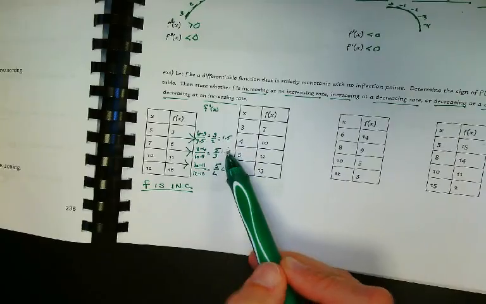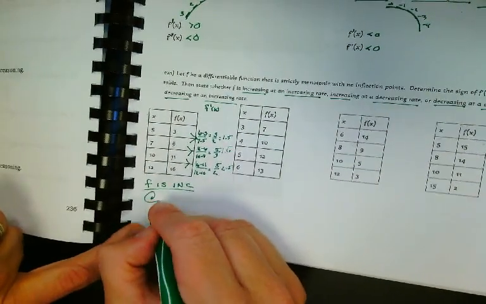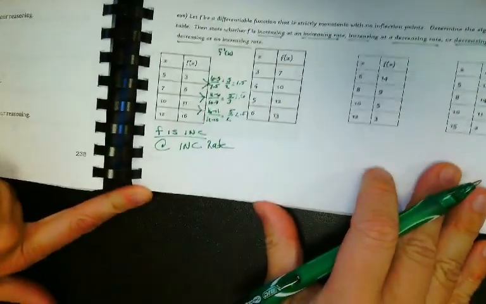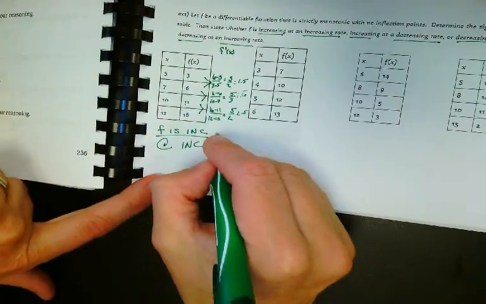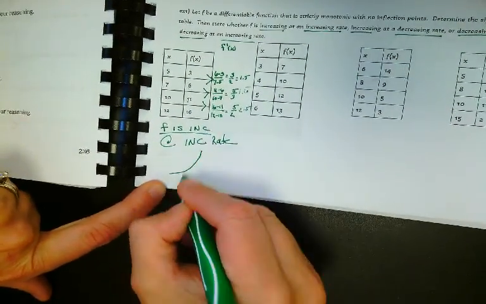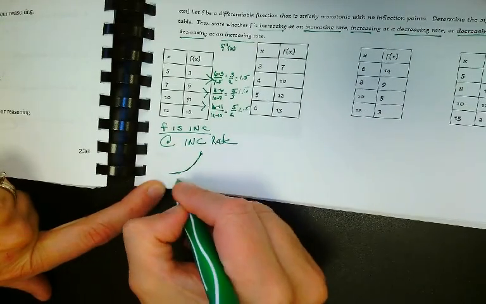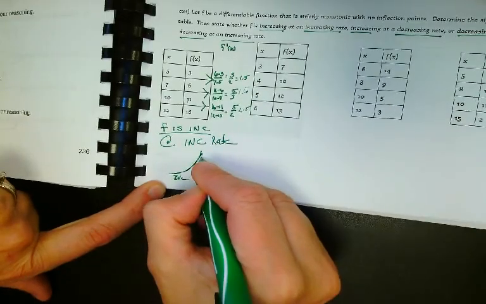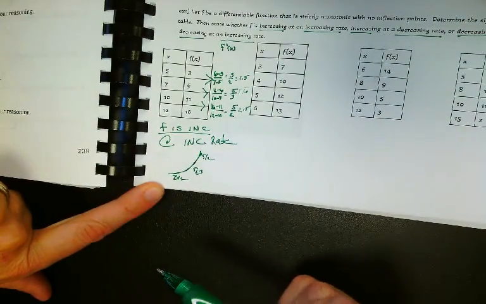What are my slopes doing? Increasing. So f is increasing at an increasing rate. So this means it's increasing, and the increasing rate tells me it's going to look concave up. These slopes are getting larger. Okay, so again, it was like a slope of 3 halves to a slope of 5/3 to a slope of 5 halves. My slopes are getting larger, so it should look concave up.